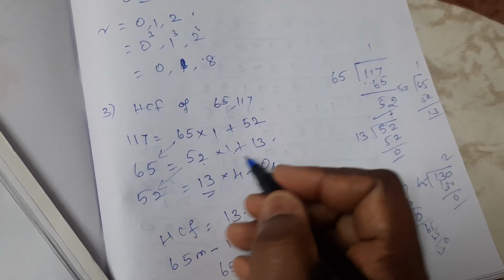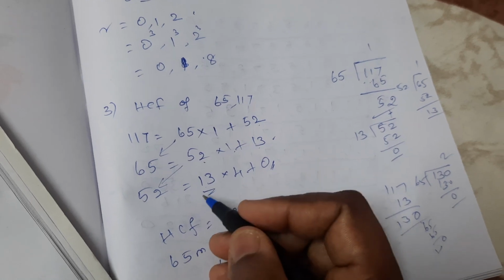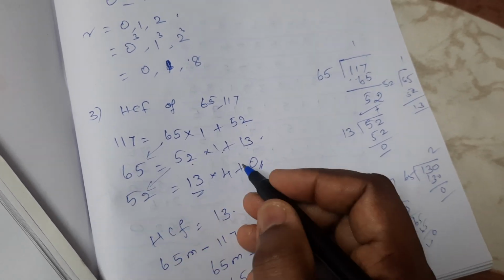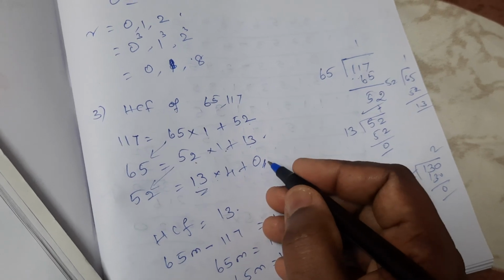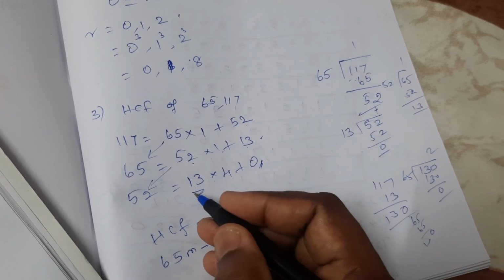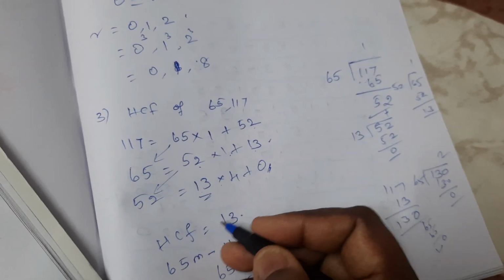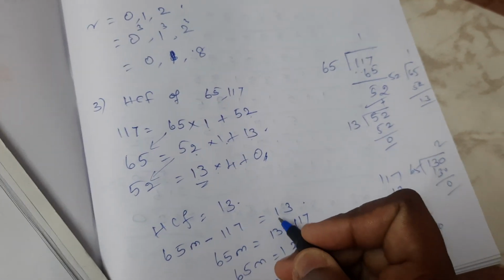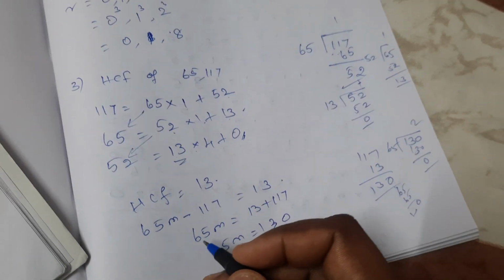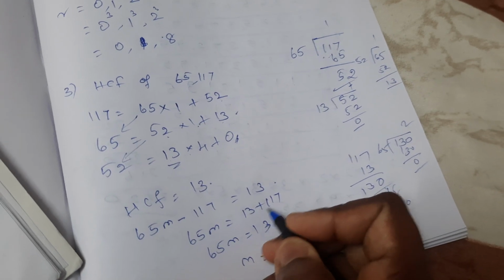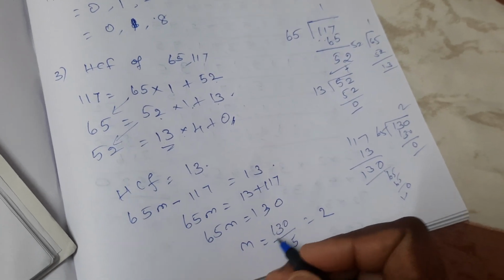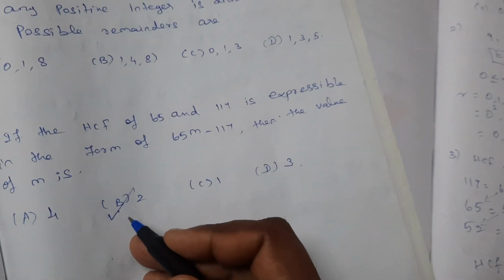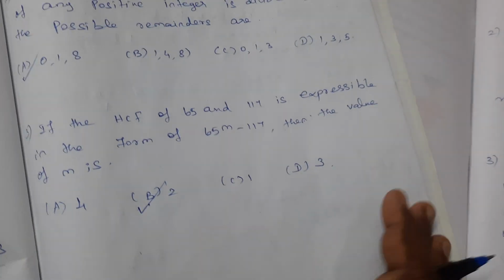Now we write 52 here and 13 here. 13 into how many times? 4 times is 52, so the remainder is 0. Where the remainder is 0, the divisor value is the HCF. So HCF is equal to 13. Now 65m minus 117 is equal to the HCF, as given. So 65m is equal to, we add, 130. So m is equal to 130 by 65, which is 2. So the m value is 2. We found the third sum.